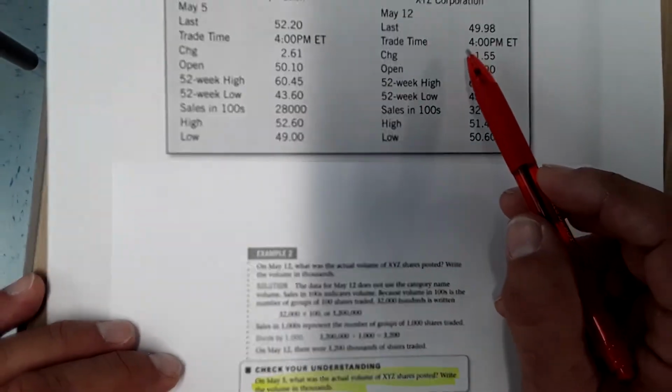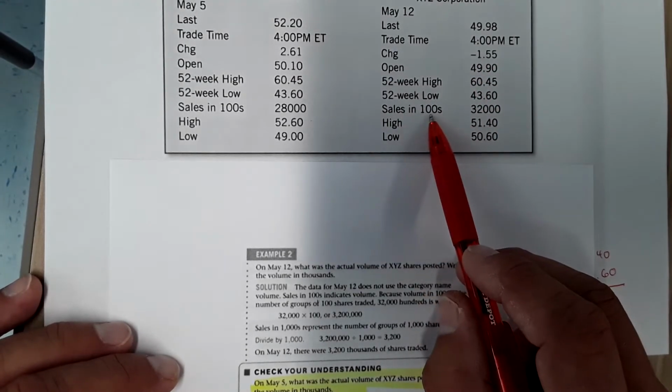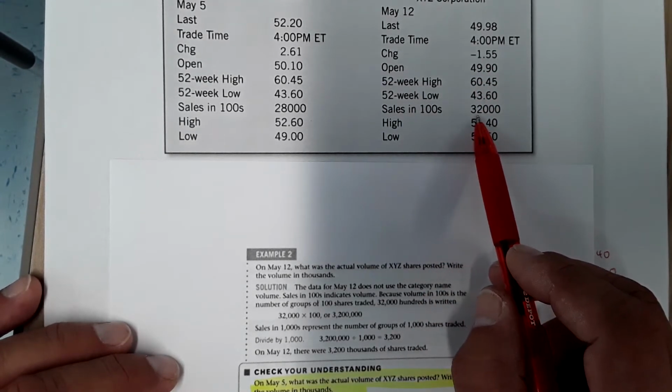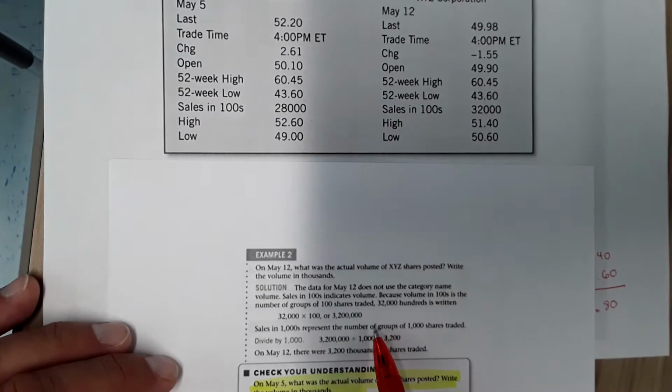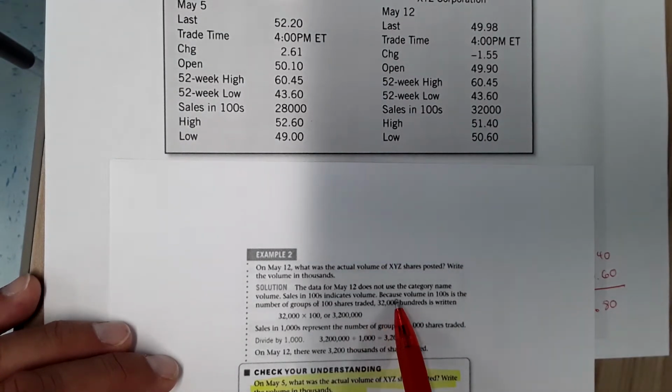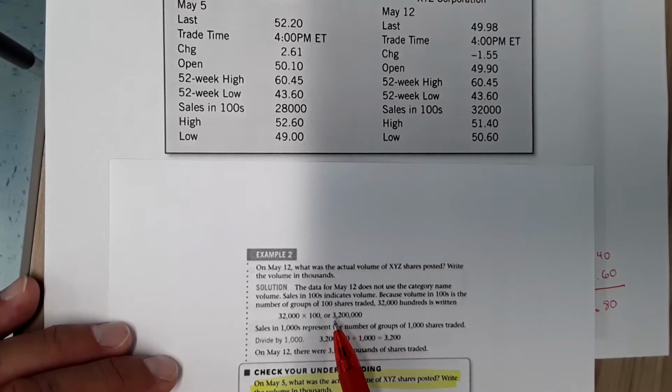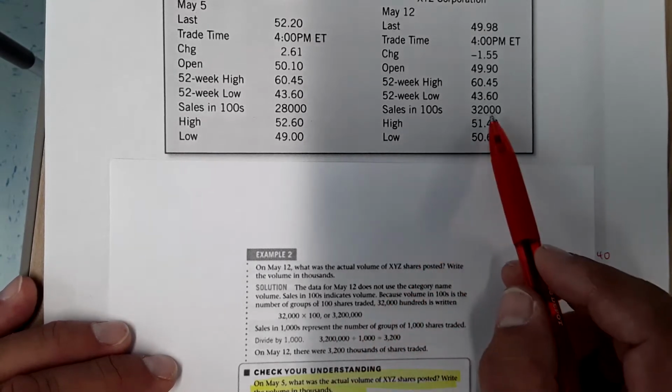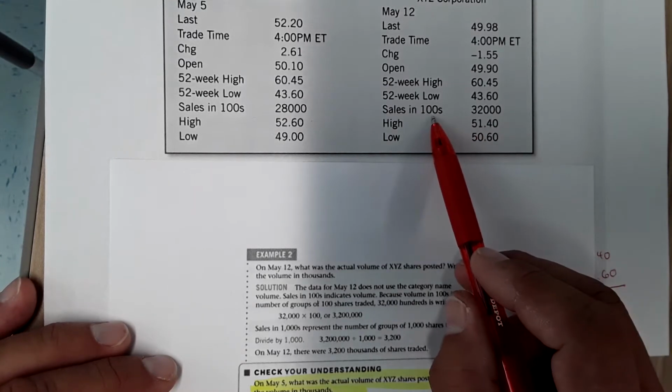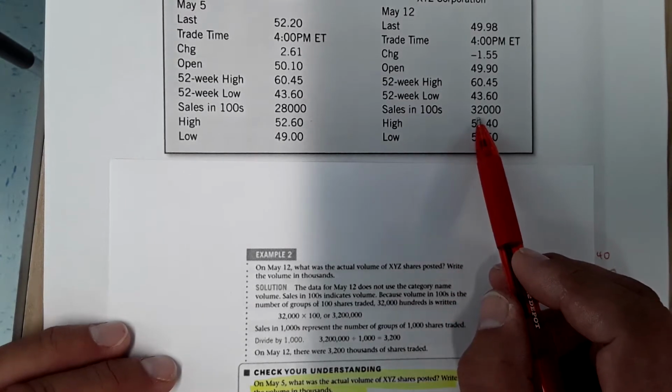So for May 12th, the sales in hundreds is this number here, 32,000. Because volume in hundreds is the number of groups of 100 shares traded, 32,000 hundreds is written as 32,000 times 100. When you multiply that, you get 3,200,000. That's the actual volume or number of shares that were traded that day on May 12th. Not 32,000, it would be 32,000 times 100, which would be 3,200,000.